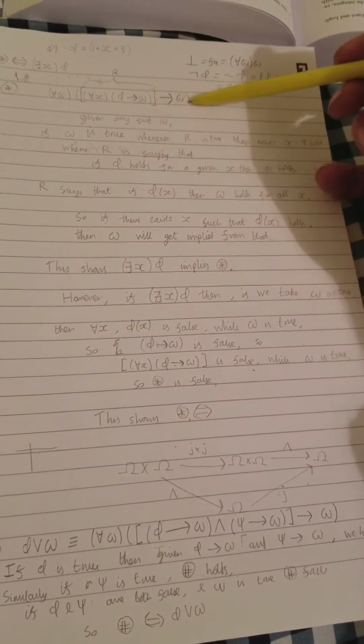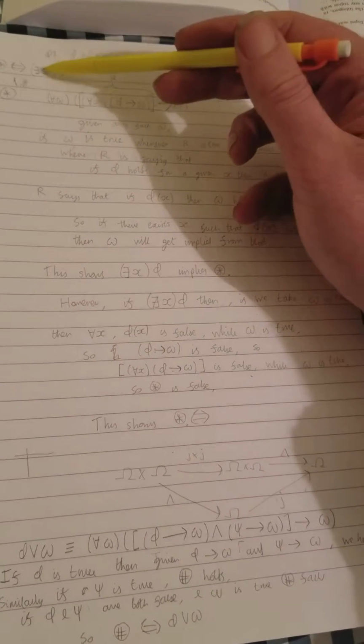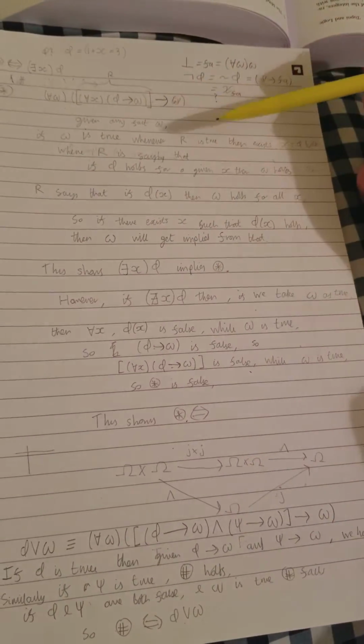So then r does imply w, okay? So this is correct when there exists an x such that phi.